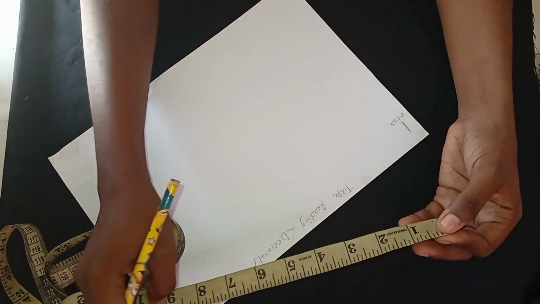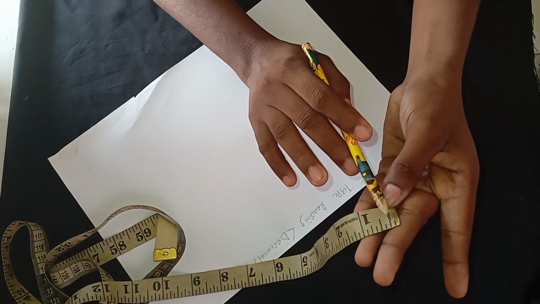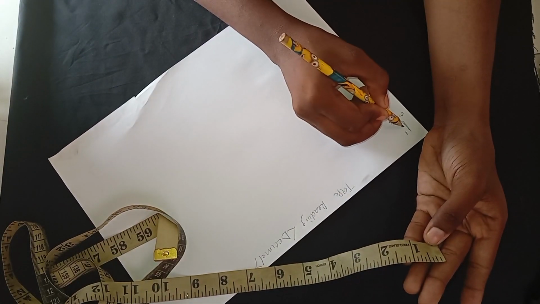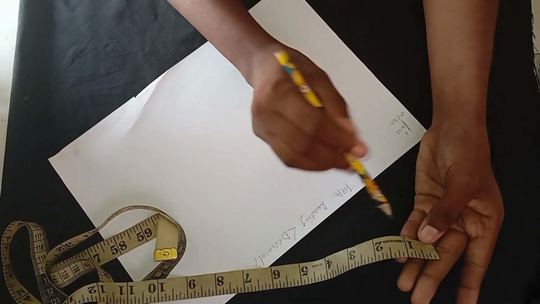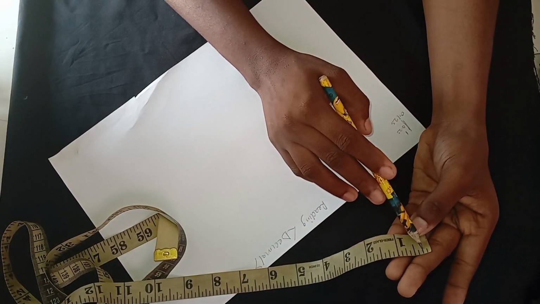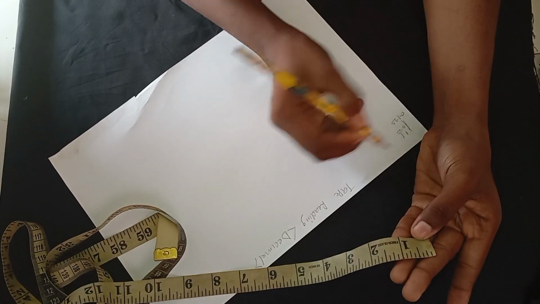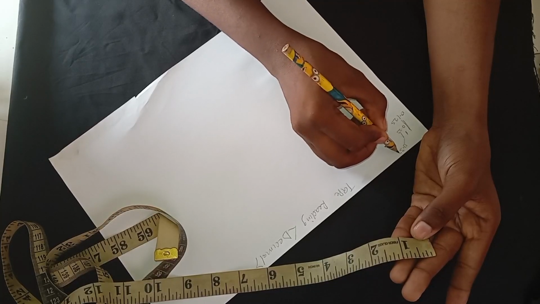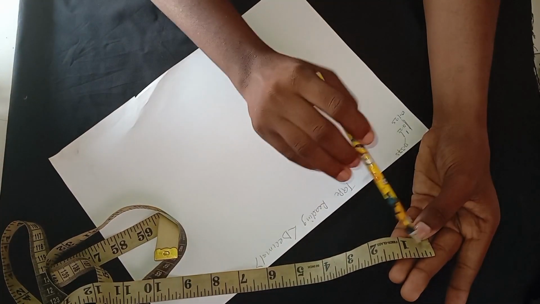We're going to be reading the tape in decimal first. So the first line is 0.125. This one closer to this one is 0.25. Then we have the quarter of the longest, which is like this. This is 0.375, sorry.